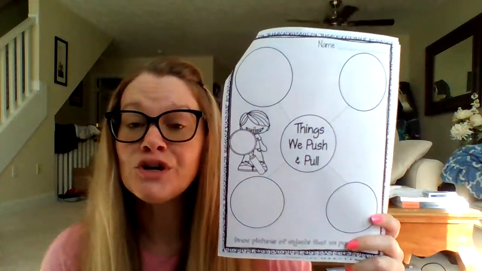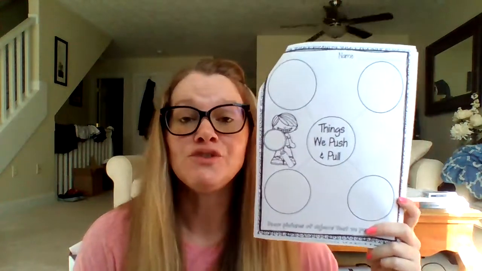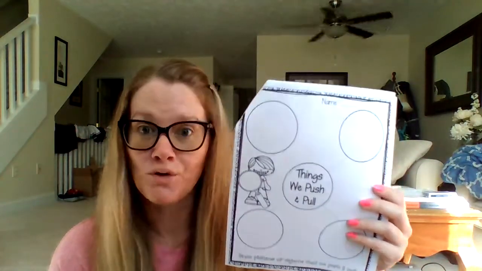Then, this is your challenge, kind of. This is things that you push and pull. What are some things that you can think of that you can do both? The swing is a great example. You could pull someone back, and as they're swinging, then you push them, right? A sled might be a good one because you pull it up the hill, and then when someone gets on it, you might give them a push to get them started going down the hill. So try to think of some things that you can do both, push and pull. Okay, so that is your job today for science.